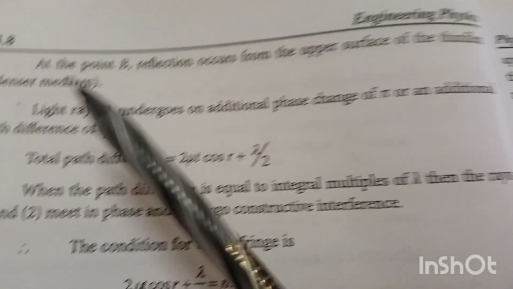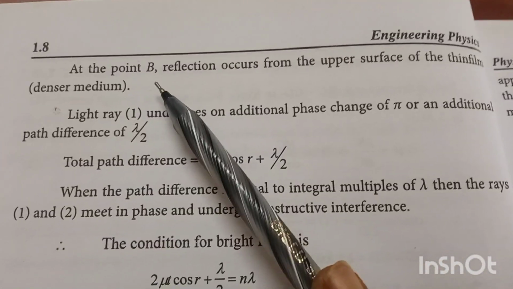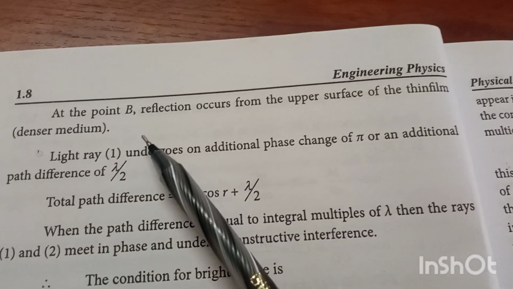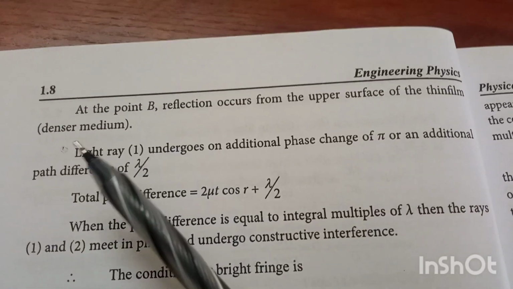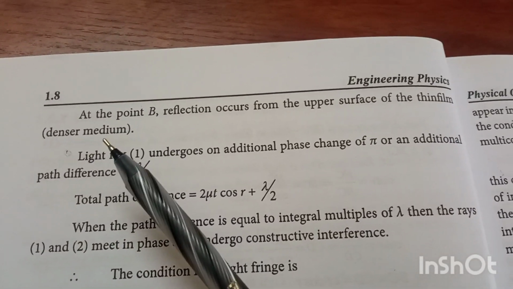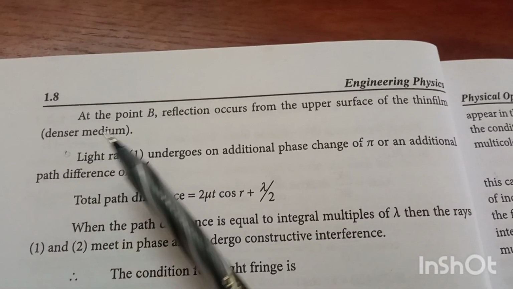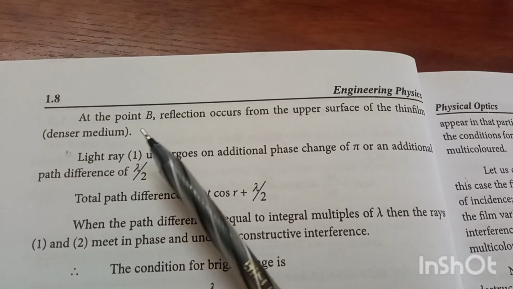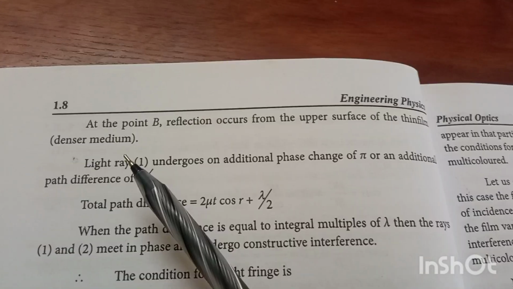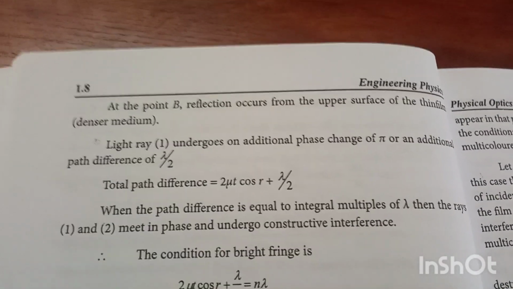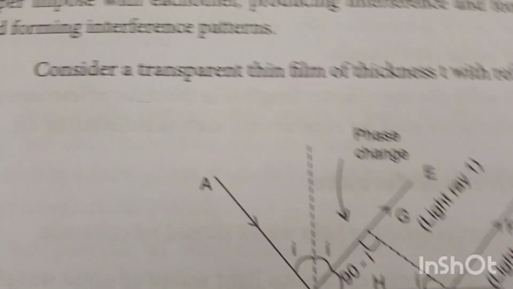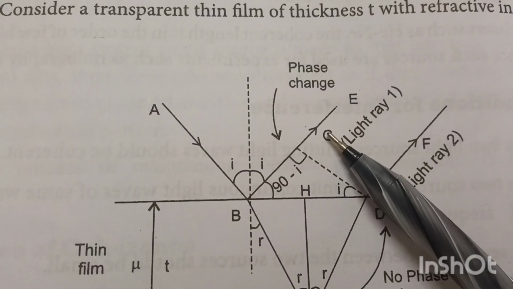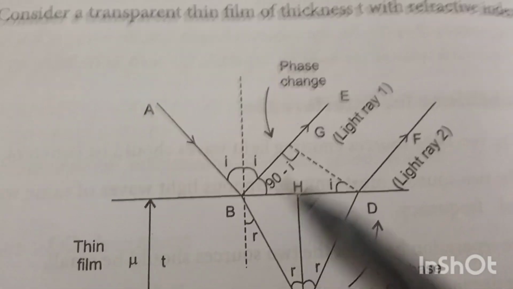But at the point B on the diagram, the reflection occurs from the upper surface of the thin film, which is the denser medium. Generally the light rays travel from a denser medium to a rarer medium, so at the denser medium the reflection occurs. Because of the reflection, light ray 1 undergoes an additional phase change of pi, or additional path difference of lambda by 2.